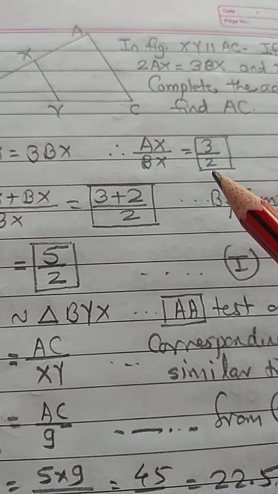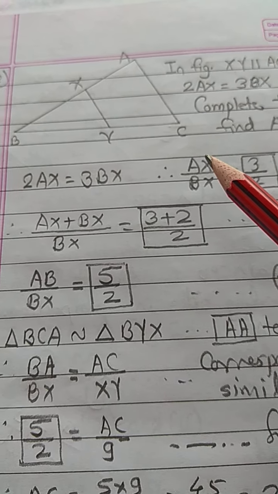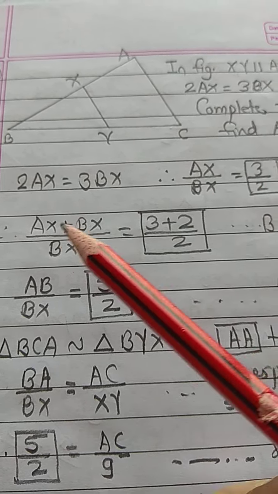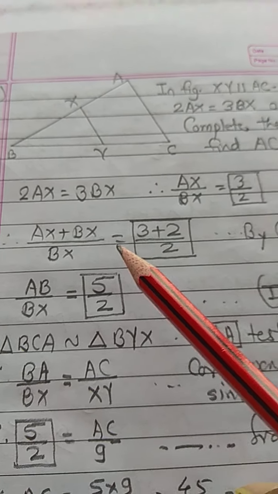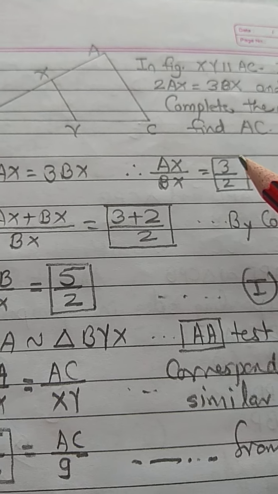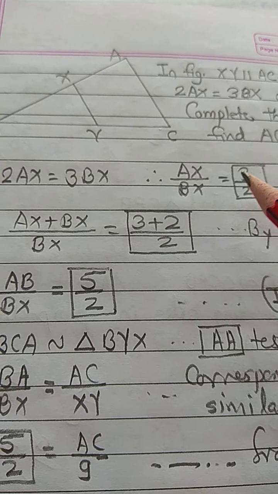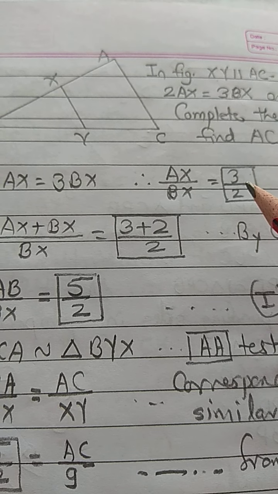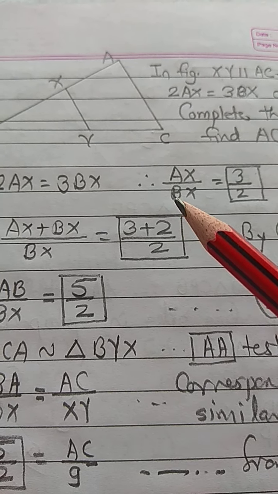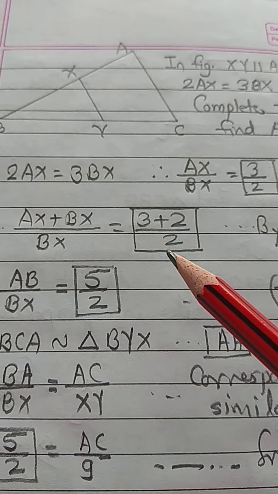Now, by componendo, we can add numerator and denominator, and the denominator will remain as it is. That is equal to 3 plus 2 upon 2. Componendo means you add numerator and denominator and write it in the numerator, and the denominator remains as it is.